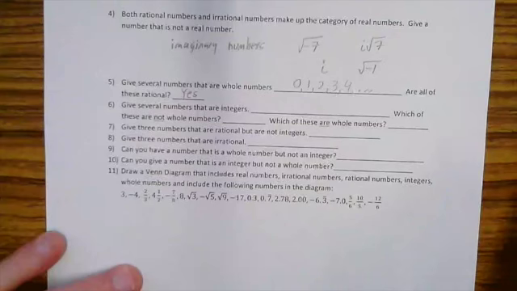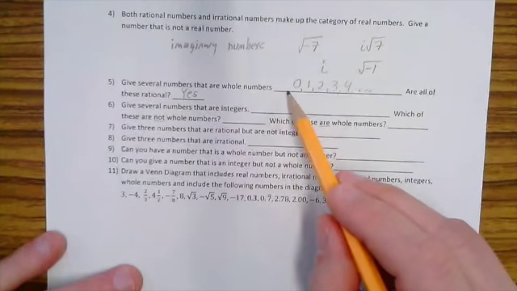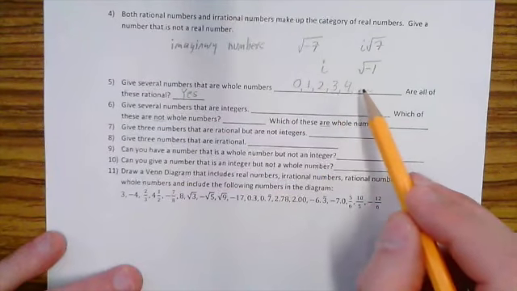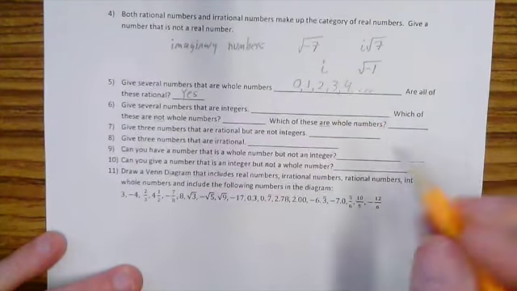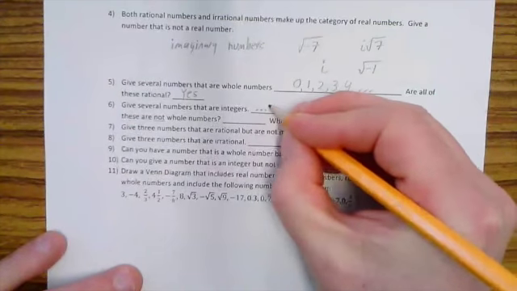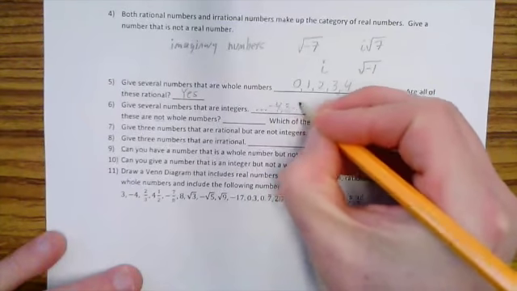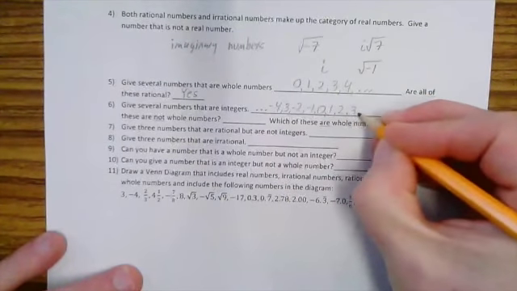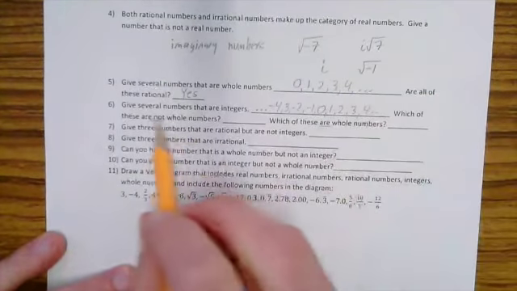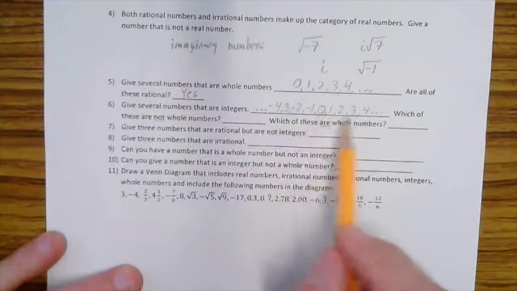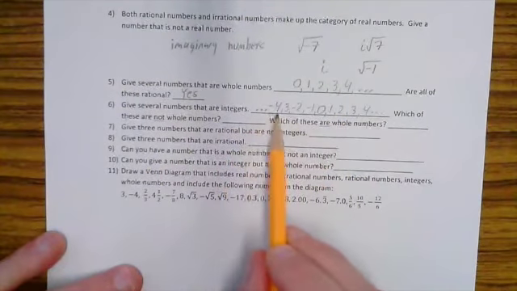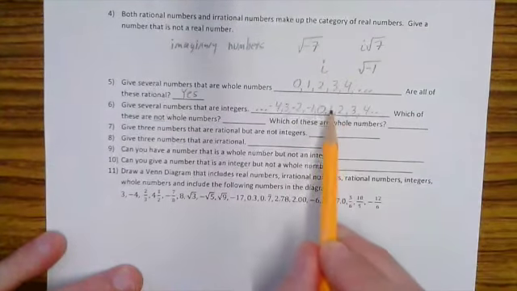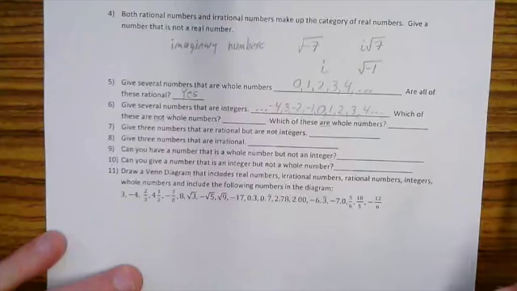Give several numbers that are integers. Okay, integers are basically, we're taking the set of whole numbers, and the integers include these whole numbers, but we also include the negative ones. So for instance, if I have -4, -3, -2, -1, 0, 1, 2, 3, 4, etc. These are the set of integers. I'm not talking about any of the fractions in between. Integers do not include the fractional parts that are in between these. These are all the integer numbers here.